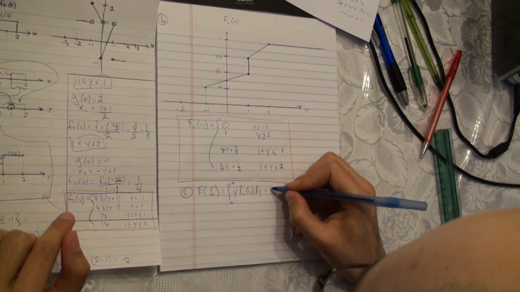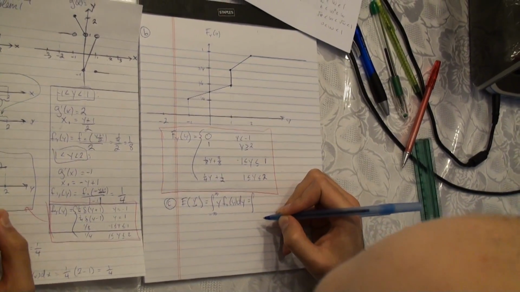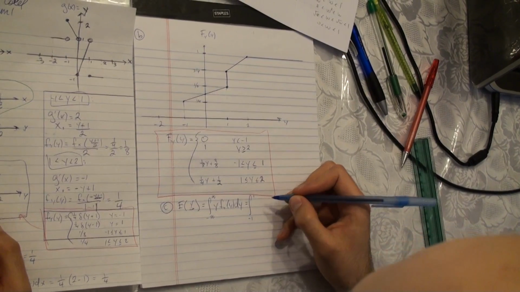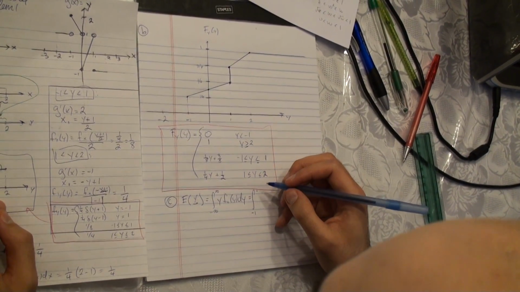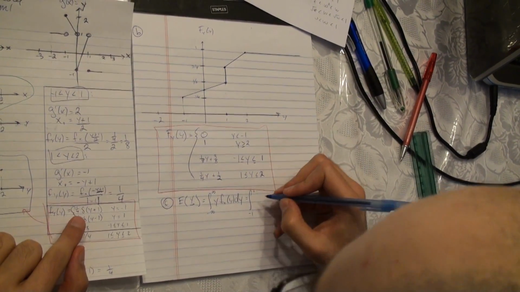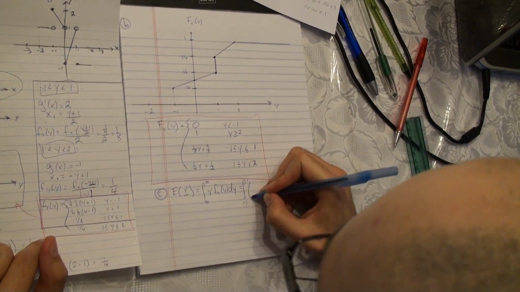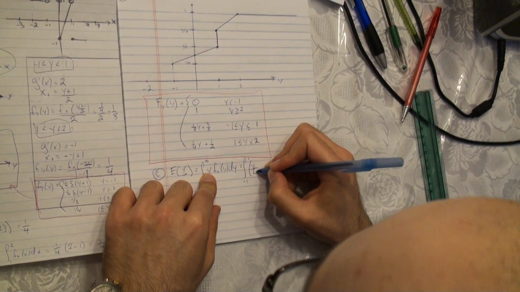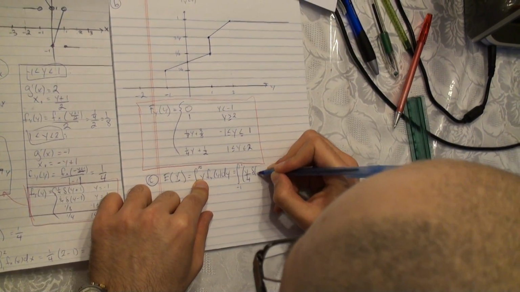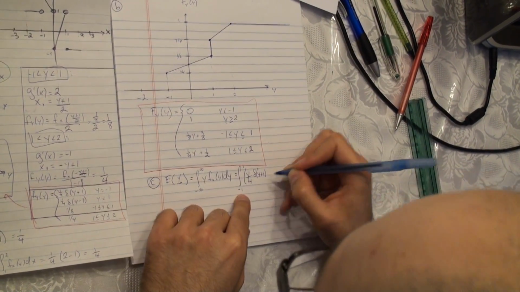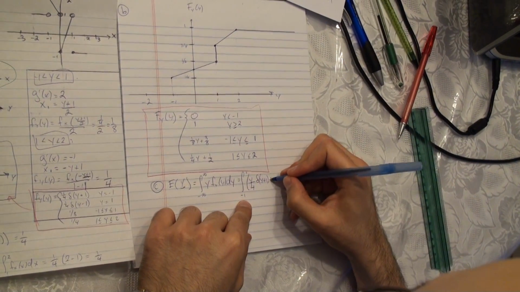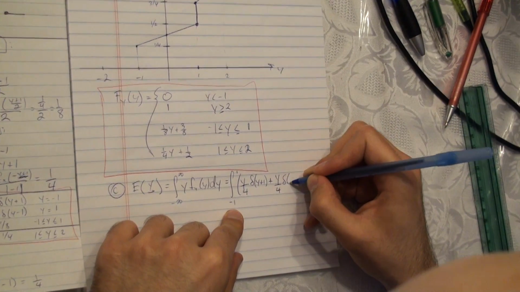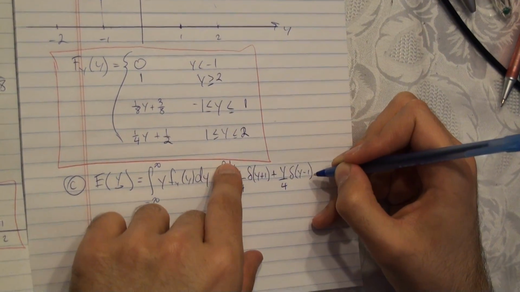So let's be careful. Let's first look for the interval between -1 and 1. We have 2 deltas there, right? So let's take care of the deltas. We'll have y, because we have a y here, times 1/4 delta at y equals -1, plus y divided by 4 delta at y equals +1.